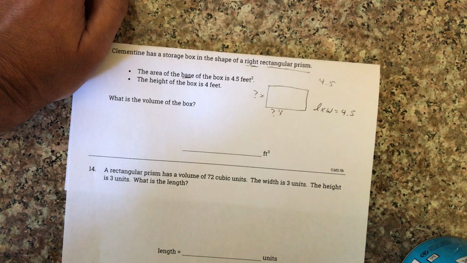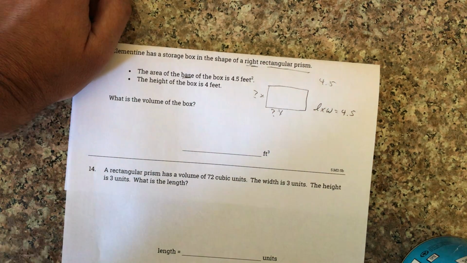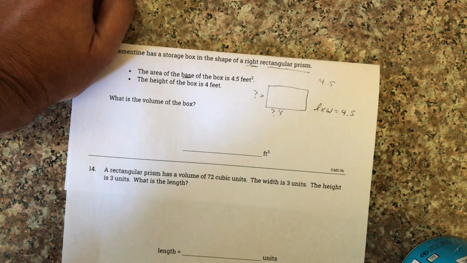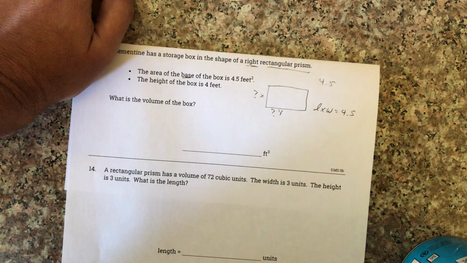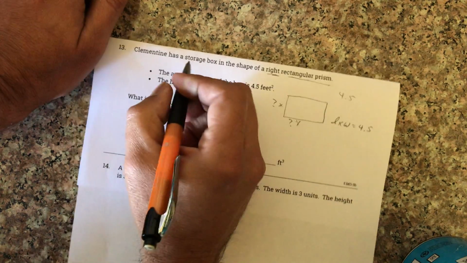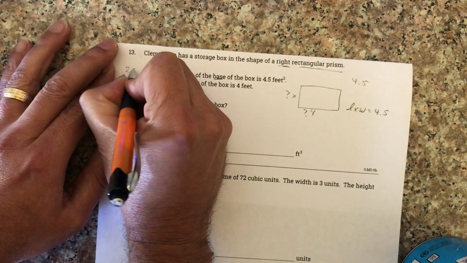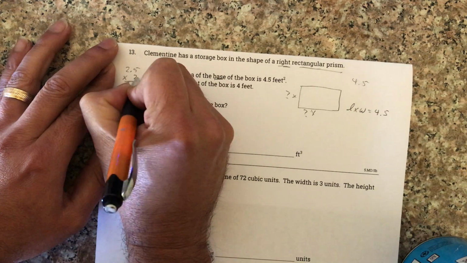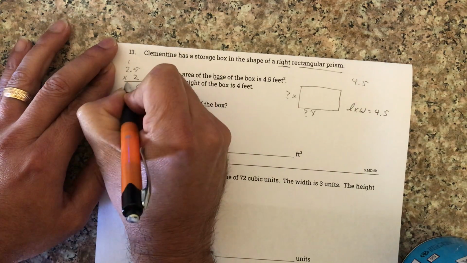That's a little bit of a tough one, right? So let's see, could it be, well, it's not 2 times 2, because 2 times 2 would be 4, right? Could it be 2.5 times 2? Let's try that. Let me see, I'm not sure. 2.5 times 2. Nope, doesn't look like it.